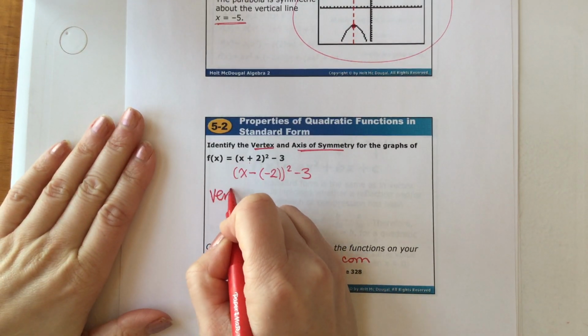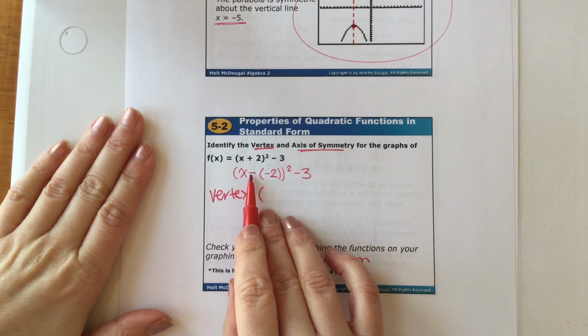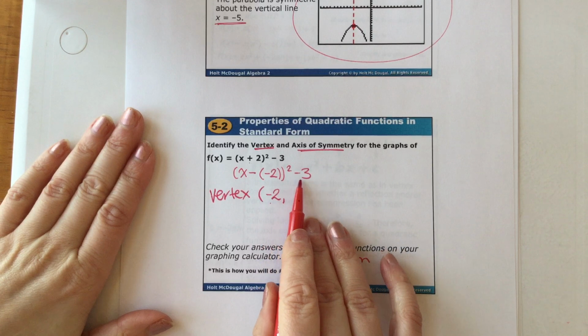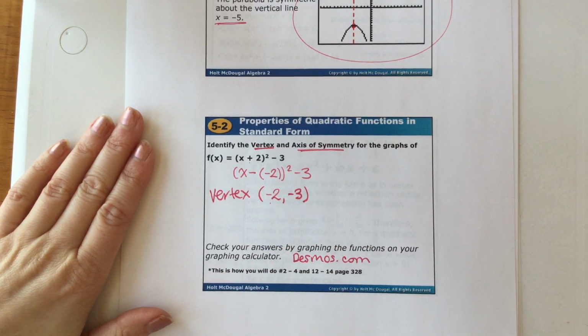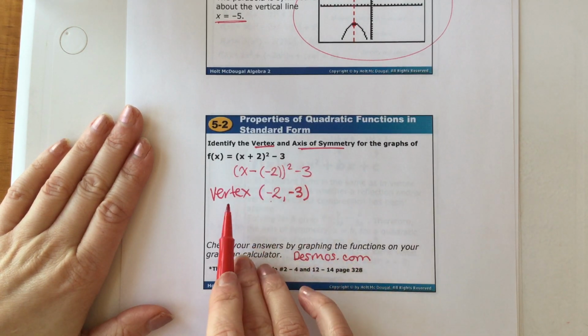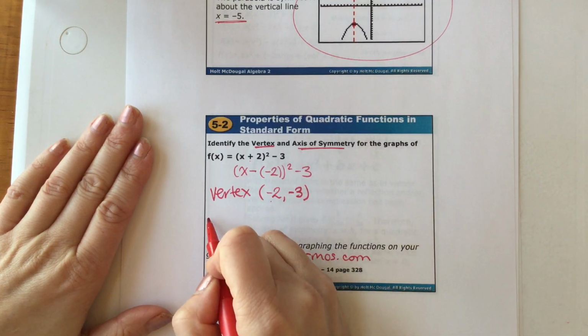So the vertex, the center point of that graph: whatever you're subtracting from x in parentheses, so it's a negative 2, whatever you add or subtract at the end, that's the y value for the vertex. So I'm saying that if this is my quadratic function, the center point is located at negative 2, negative 3.